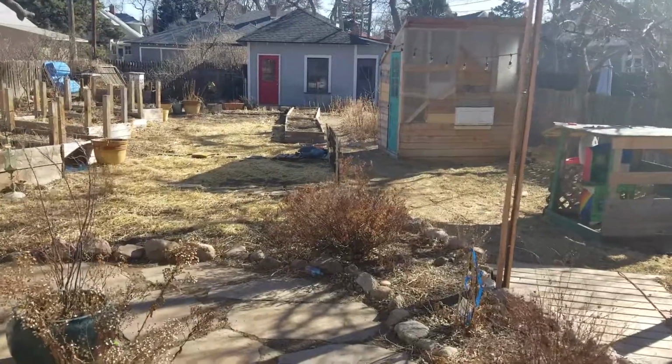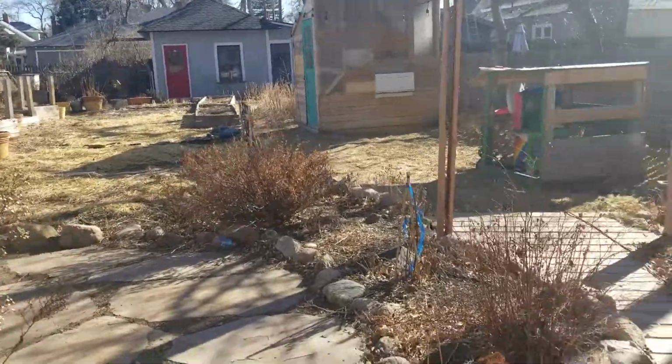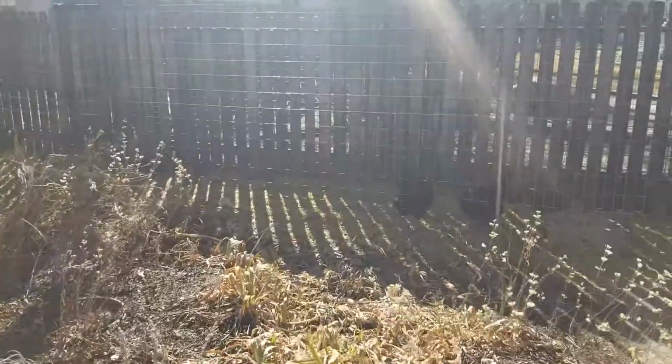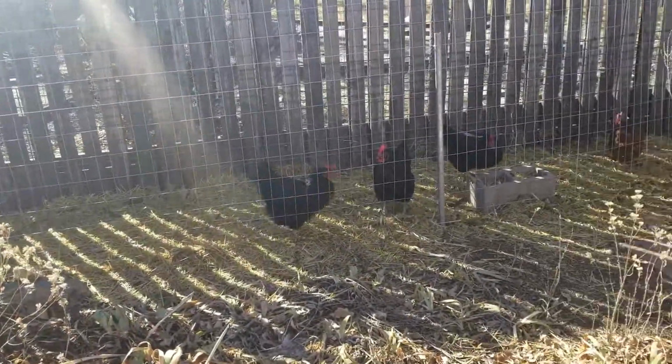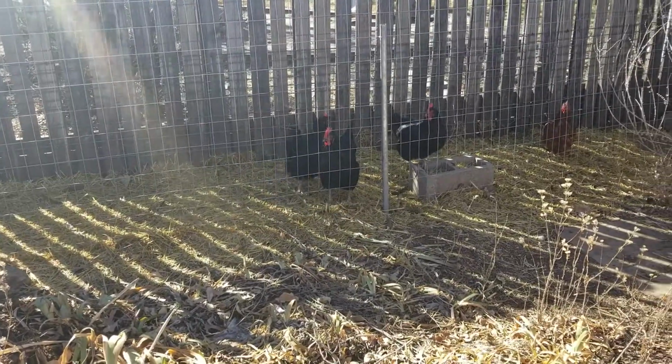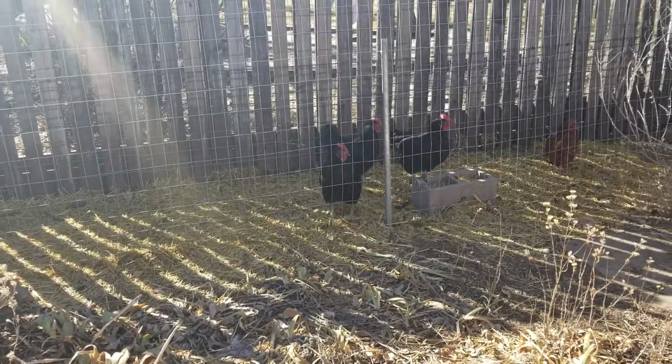Hello students, we are here in my garden. Our next lab is going to be about soil processes. So we're going to use the garden and our home environment as an example.